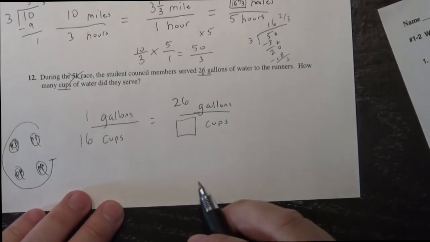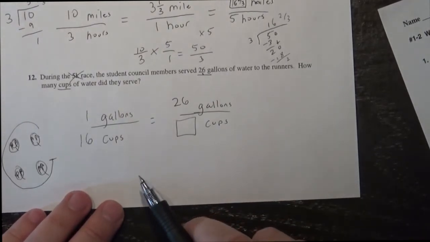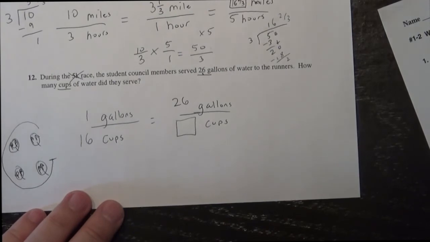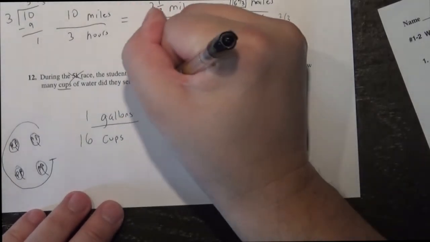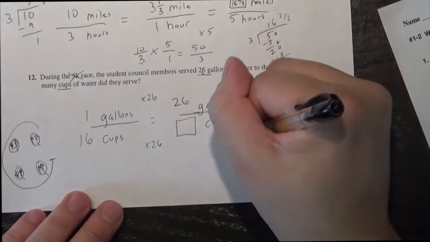If I know that, this is going to make the whole thing work. If I don't know that, it makes the whole thing impossible. Alright, since I'm taking 1 times 26 to get 26, I need to take 16 times 26.